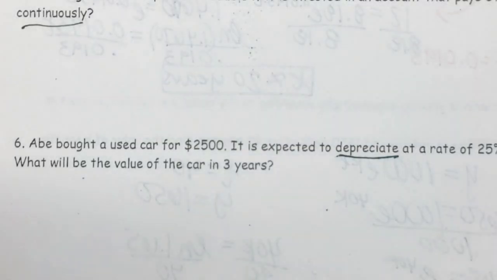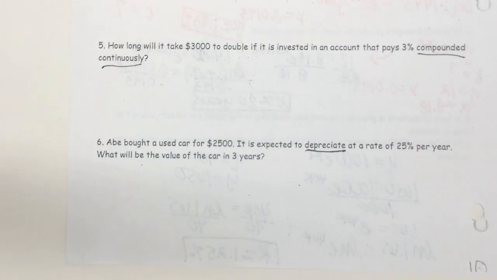Alright, this is your homework, 4 through 6. It's due on Friday. But I'm going to pass out your checkpoint. You can use your notes. It's on chapter 7.7.